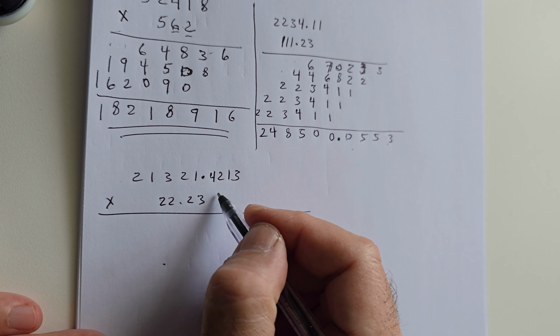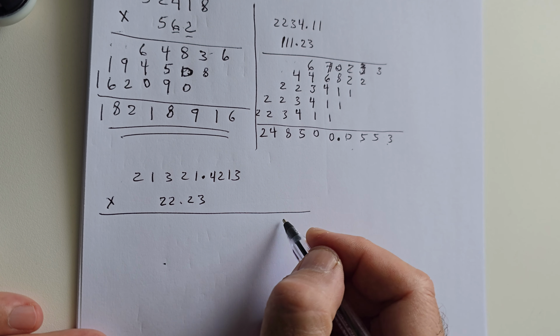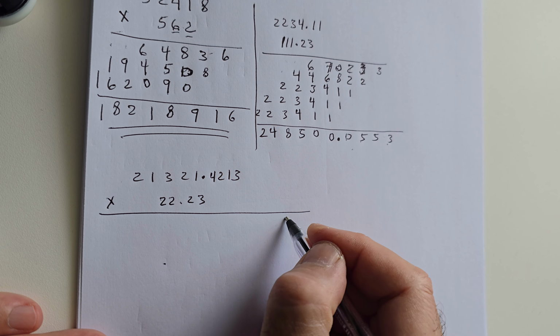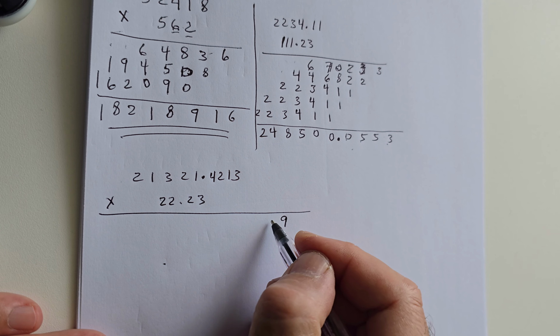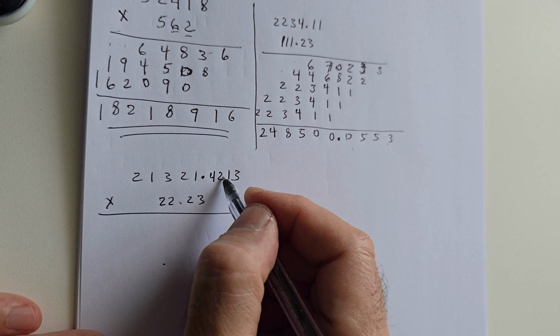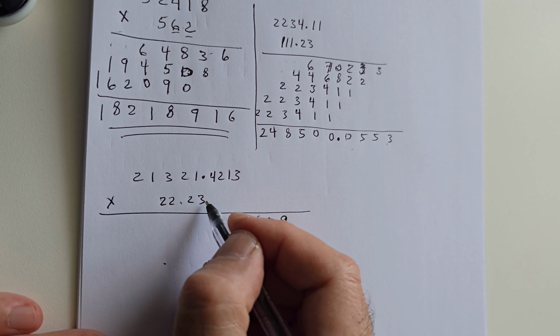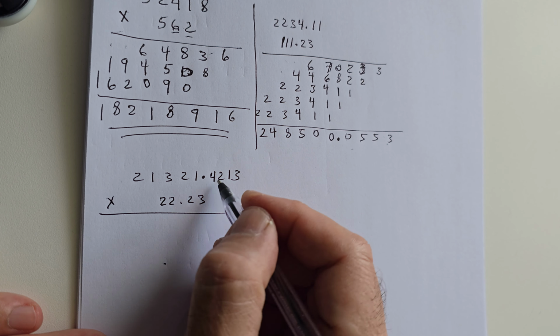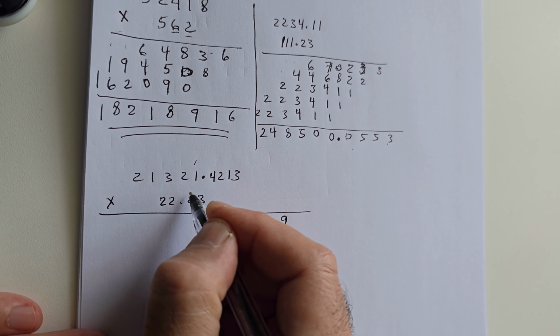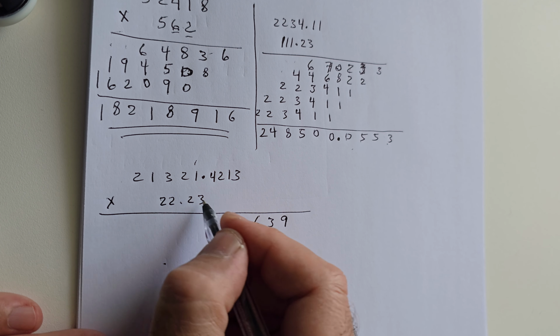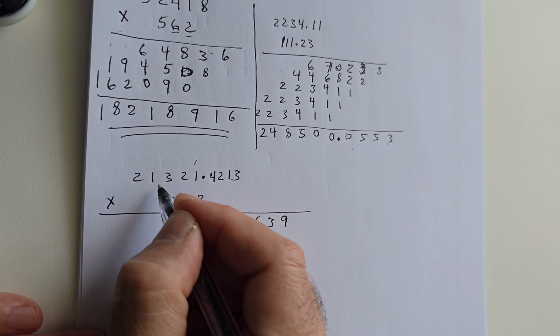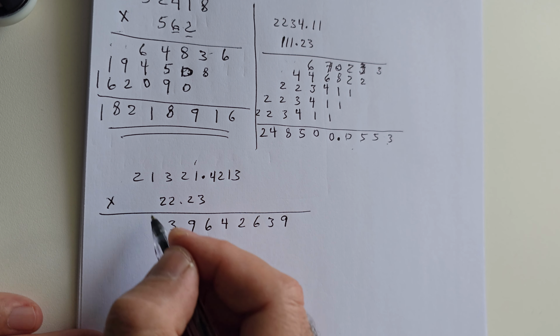So 3 times 3, obviously, that's 9. 3 times 1, that's 3. 3 times 2, that's 6. 3 times 4, that's 12. And then you get one remaining. 3 times 1, that's 3. And 1, 4. 3 times 2 is 6. 3 times 3, that's 9. 3 times 1 is 3. 3 times 2, that's 6.